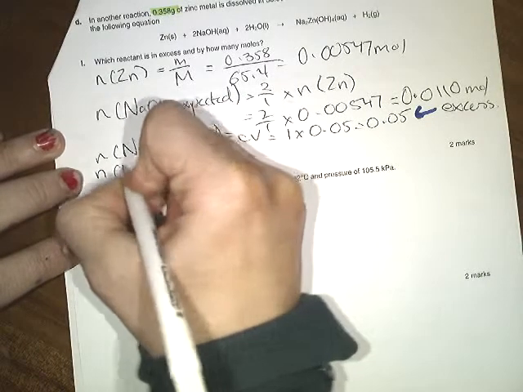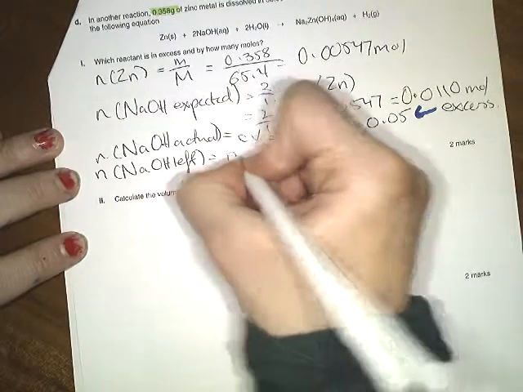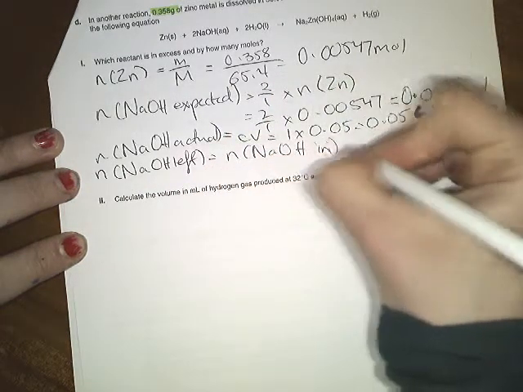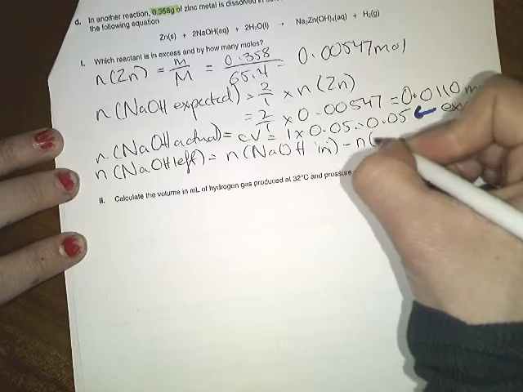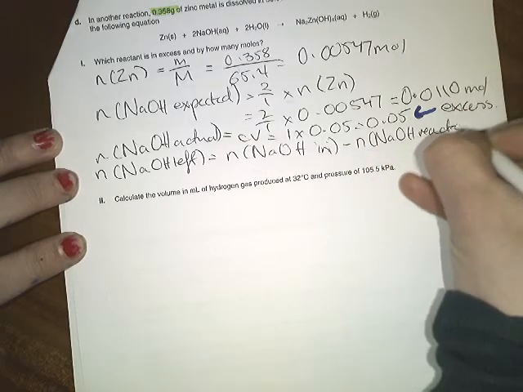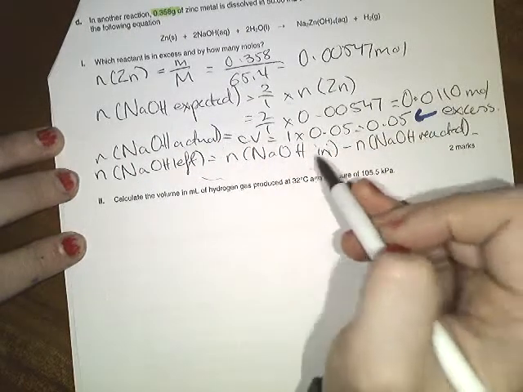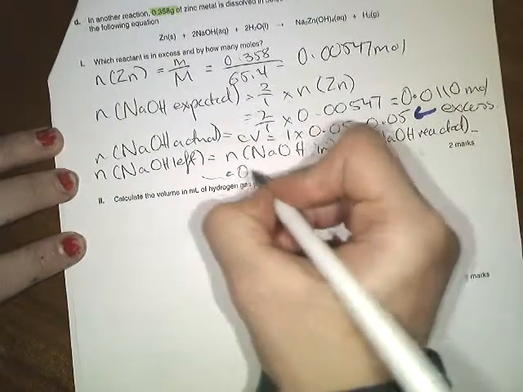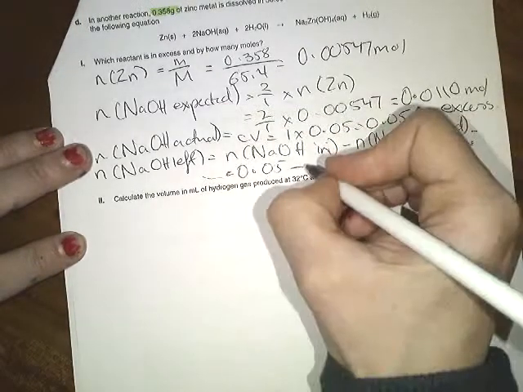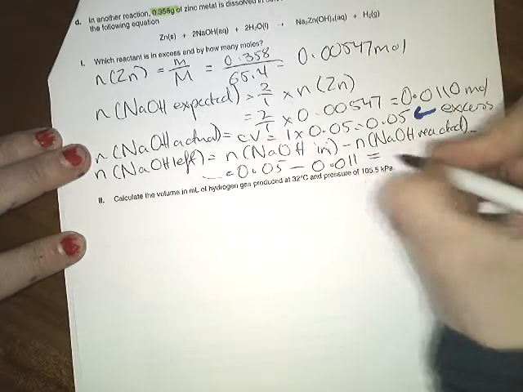Well, it's like in the back titration. NaOH left equals NaOH initial minus NaOH reacted. And that's pretty simple because you have the initial amount there and you subtract what you expect, because that's how much will react since it's in excess.